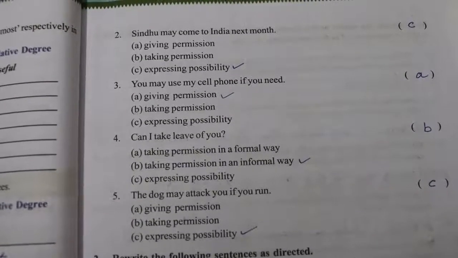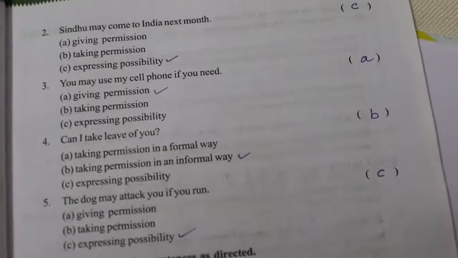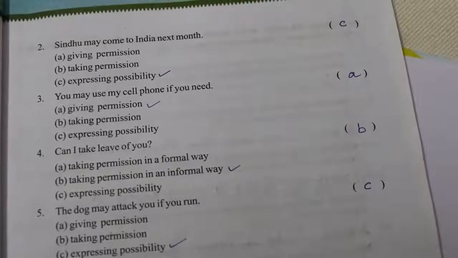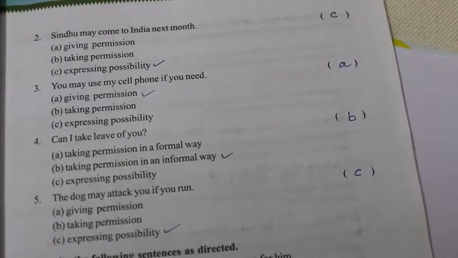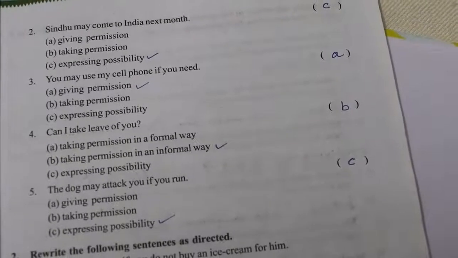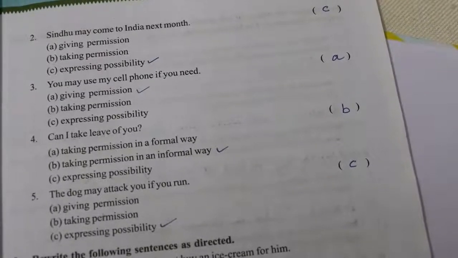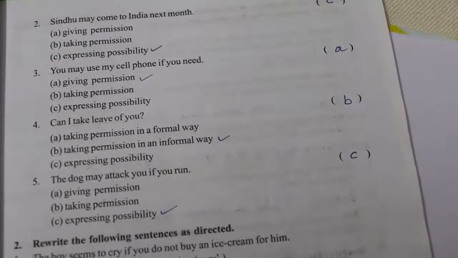The answer is C, expressing a possibility. Then 3, you may use my cell phone if you need. The answer is A, giving permission. That is official, no? Something official.